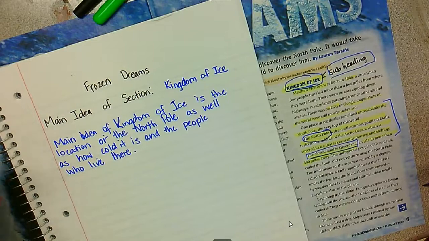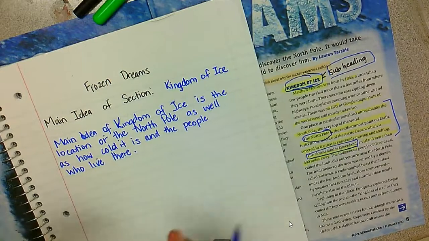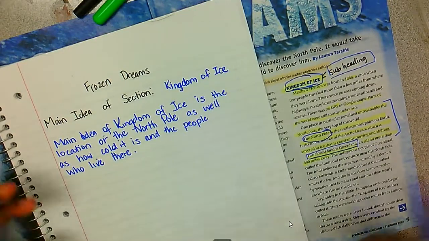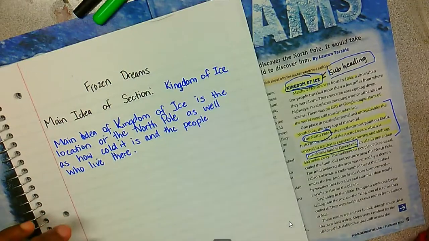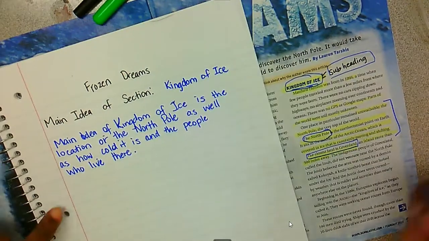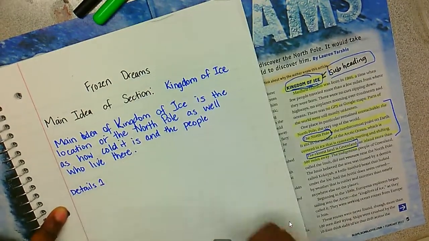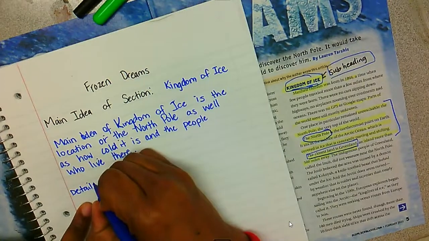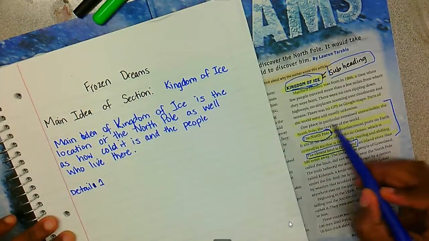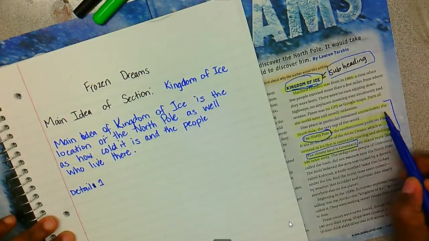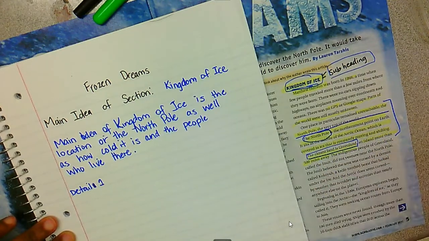Now, what evidence do I have from the text that supports what I said? From time to time, you guys are asked, how do you know this? Now, this is the reason why. The main idea is usually written in your own words, but the supporting details usually come from the text. So detail one is that one place in particular was unreachable, the North Pole, because it was at the top of the world. So this is detail one.